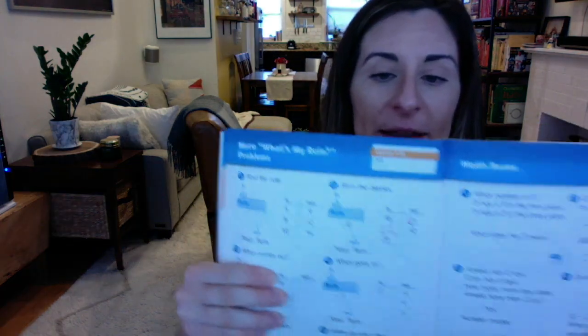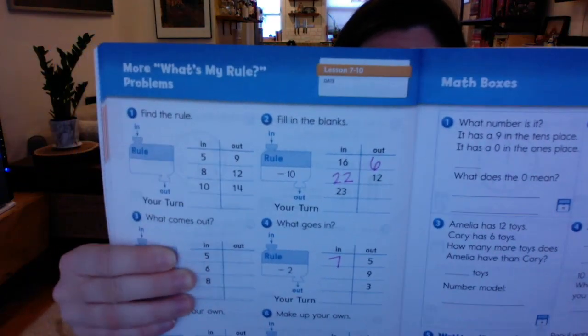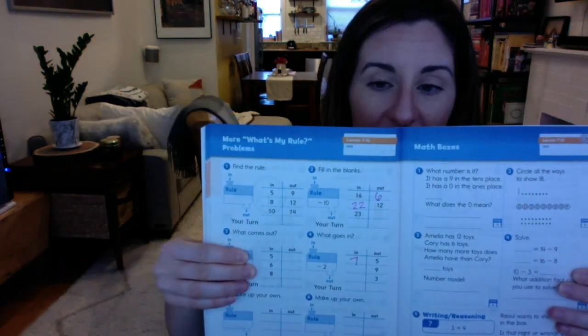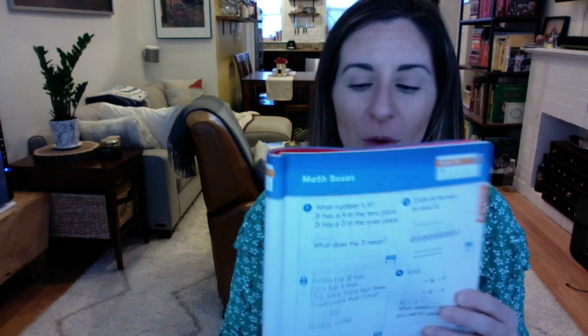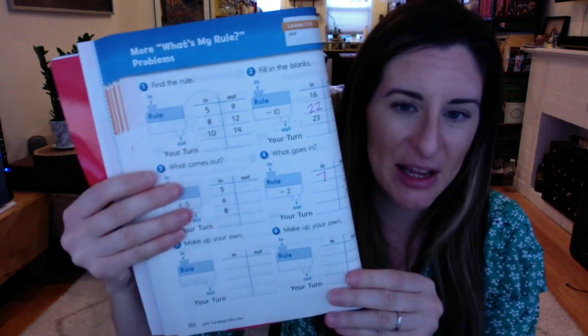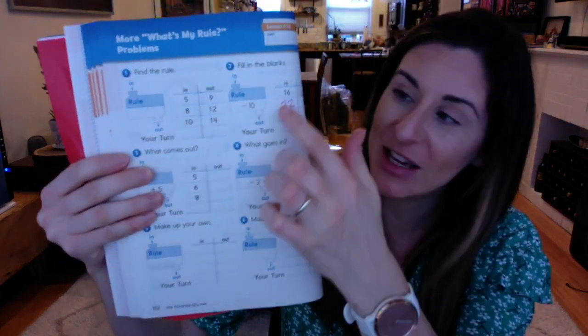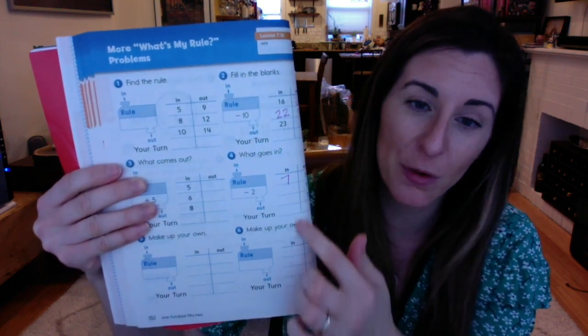Today, when you take a picture of your math journal to post to me on Seesaw, can you make sure that you open your book like this so I can see all of the work that you did? See how when I fold my book backwards like this, you can't really see all of the numbers that I wrote over here?